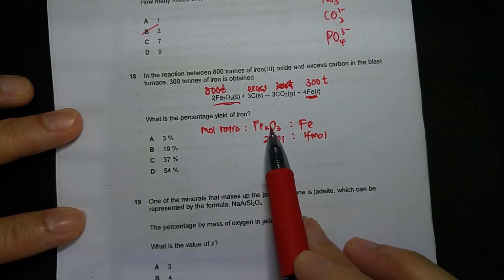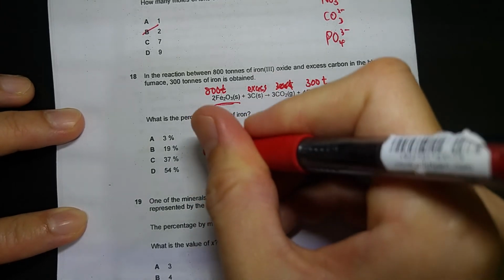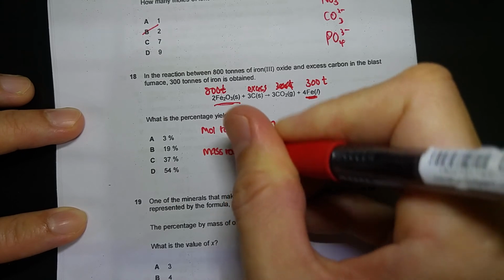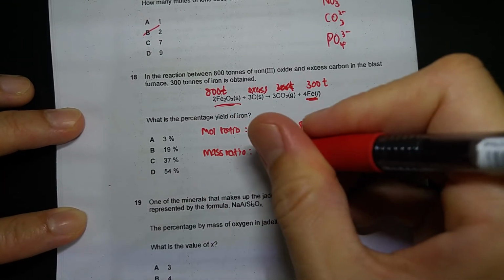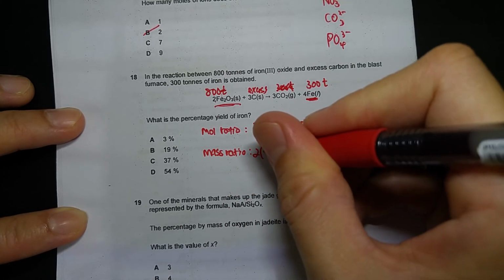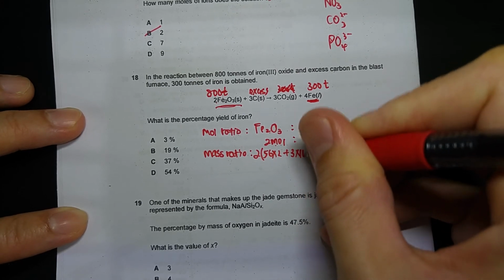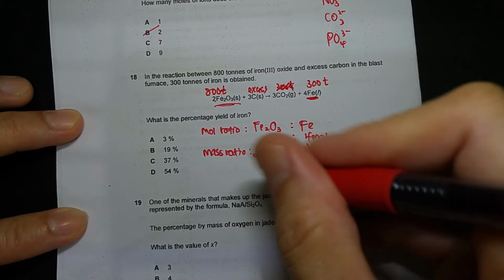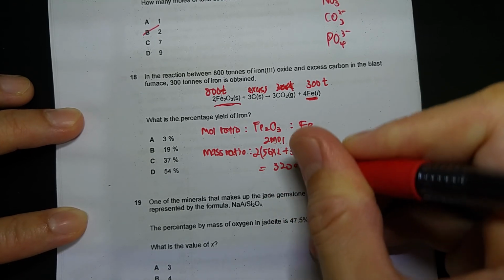So 2 mole of this, what would be the mass? The number of mole times the MR of this, which is 56 times 2 plus 3 times 16, which if you work out, should be 320 gram.